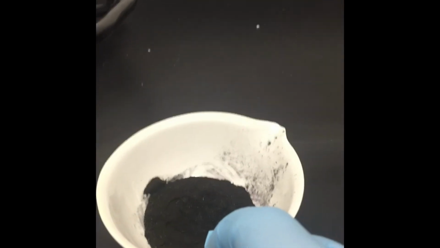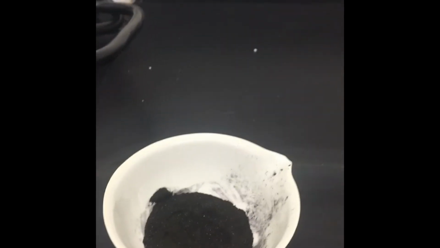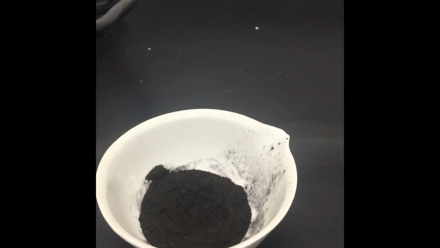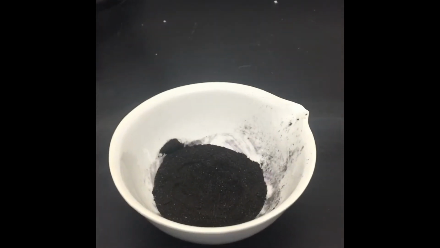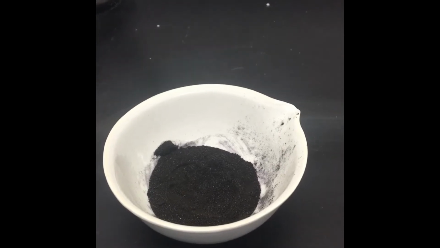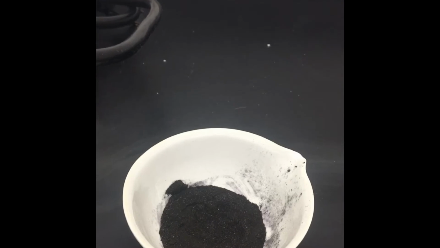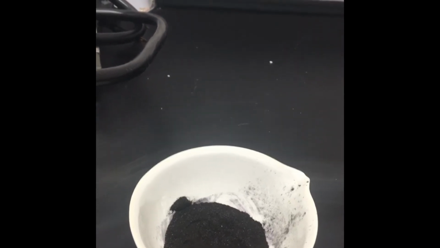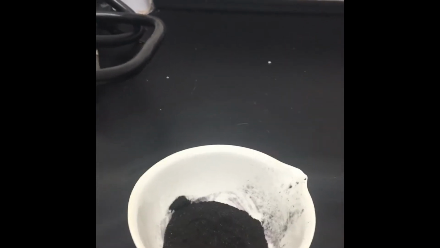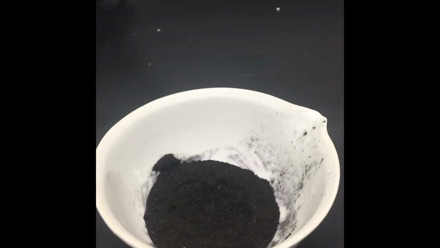And what we're going to add, similar to what we did before with the gummy bear, is a source that has carbon, hydrogen, and oxygen. So I'm going to add glycerol. Glycerol is an alcohol, sometimes called glycerin. Maybe you have heard of glycerin soap. So that's exactly what glycerin is.